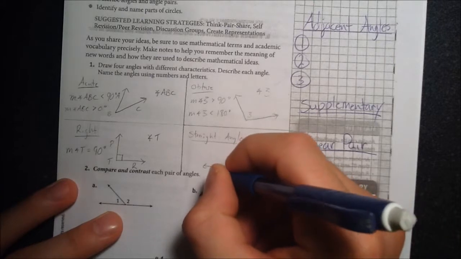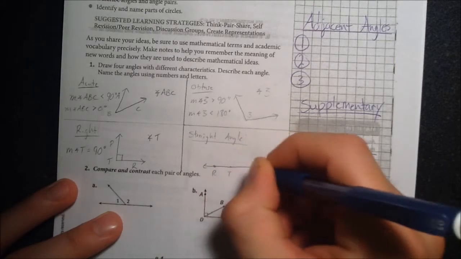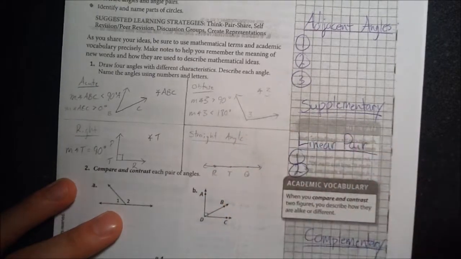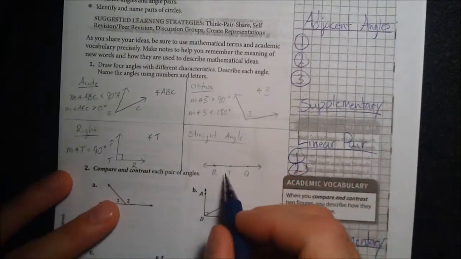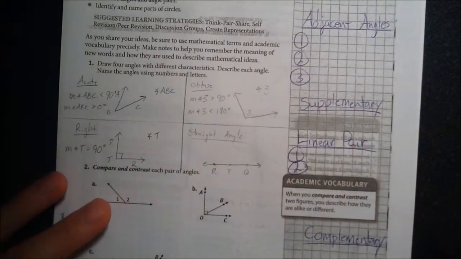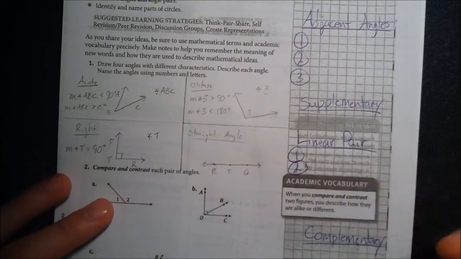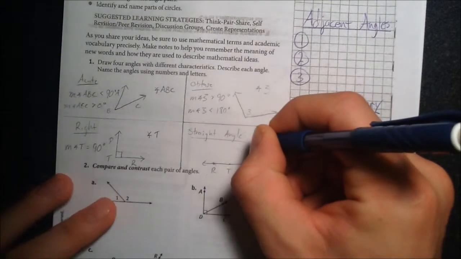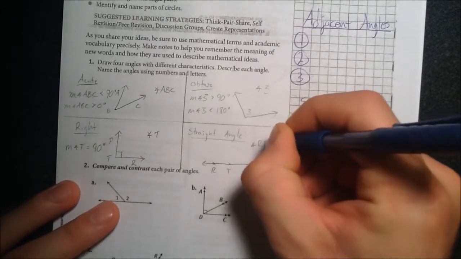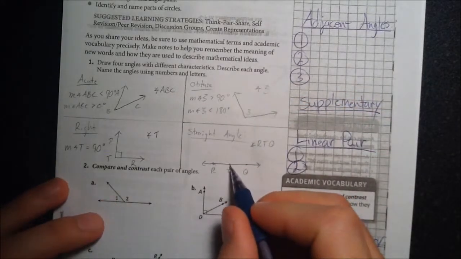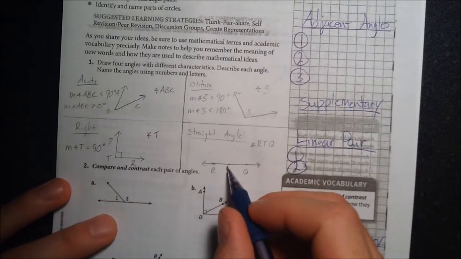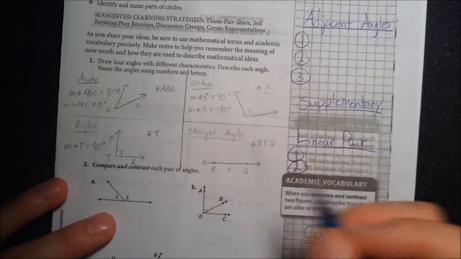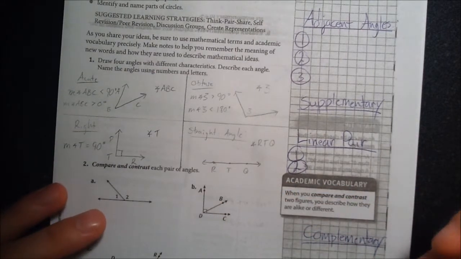So I'm going to call this R, T, Q. So angle R, T, Q, these 3 collinear points, it is an angle. So I'm going to call it angle RTQ. Our vertex is point T, and the 2 rays that make this up are opposite rays.